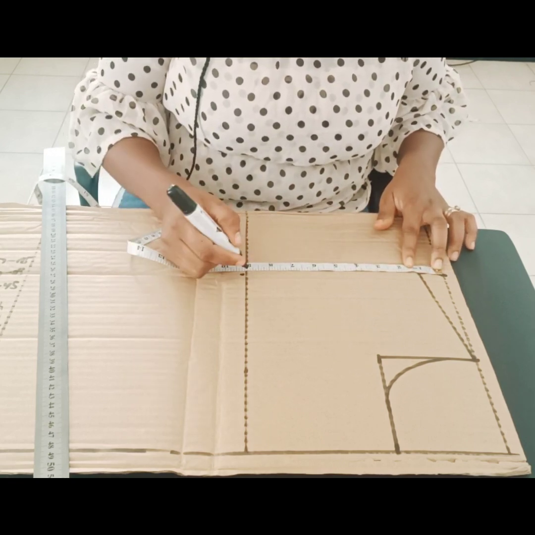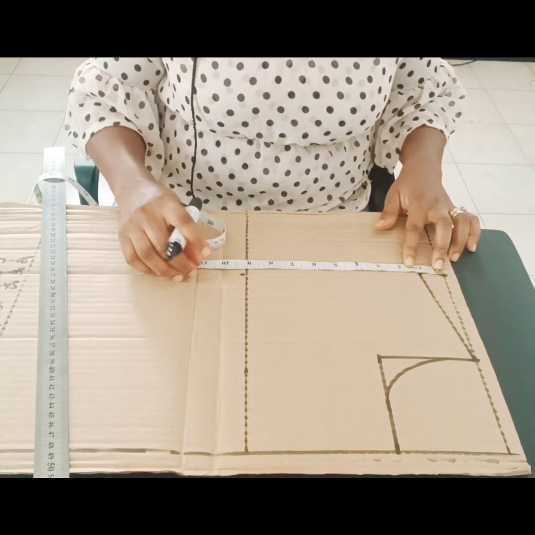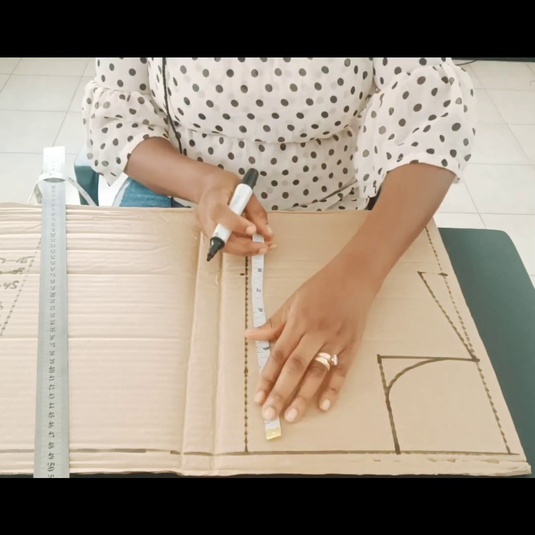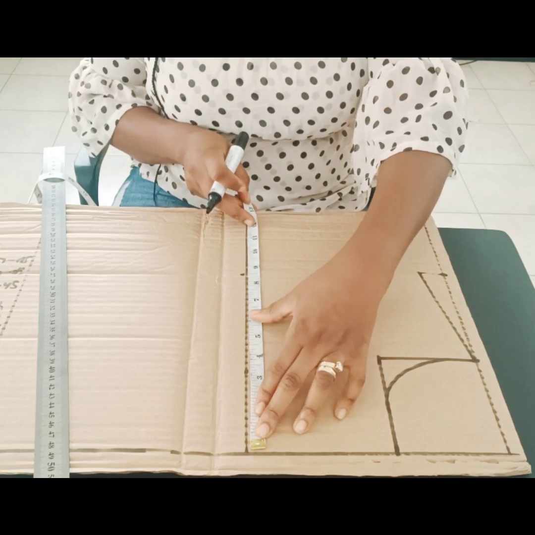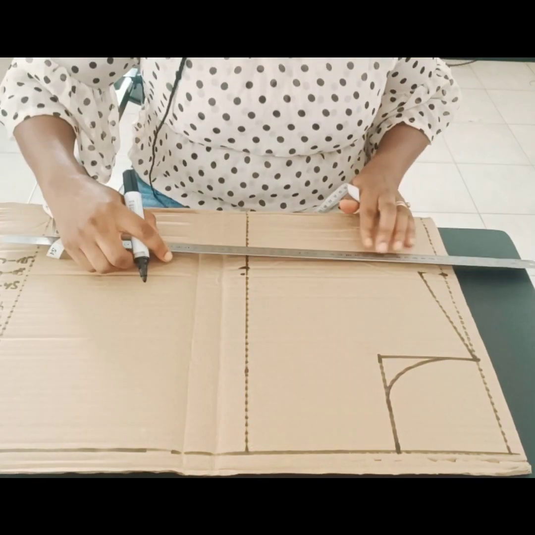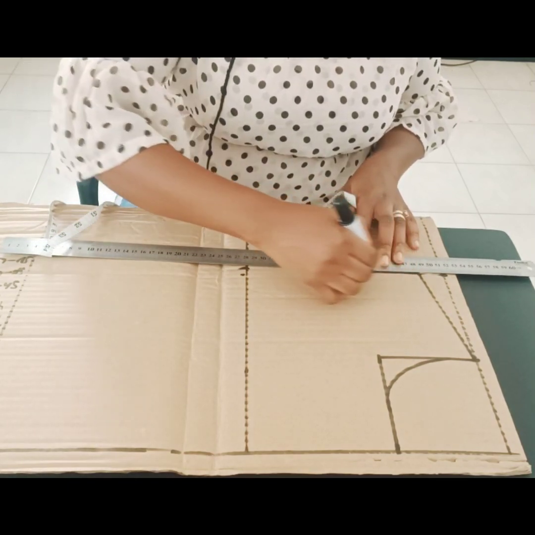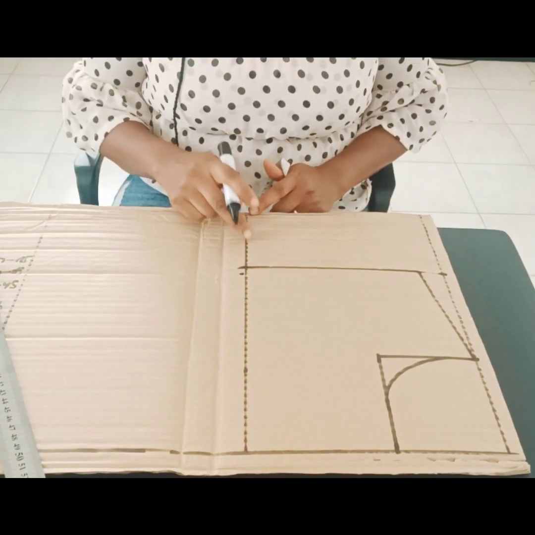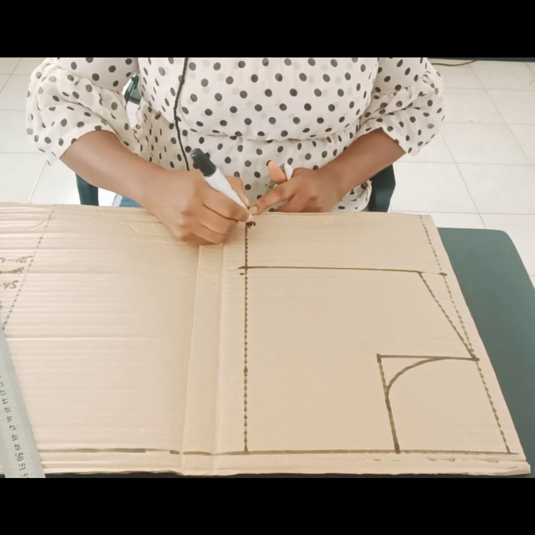Okay, so this is 9. So that is correct. Then on this line we will also mark the shoulder, which is 9 inches, so that you can get a straight line here. So this is our chest line.